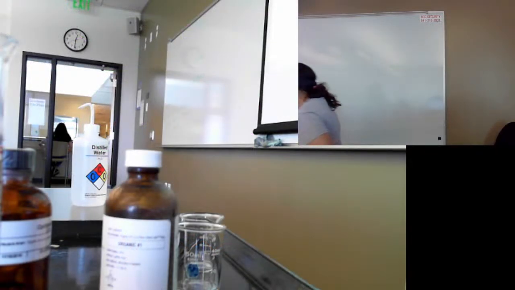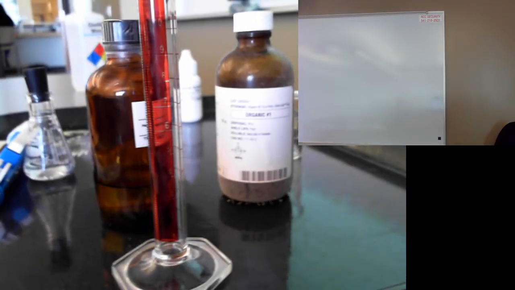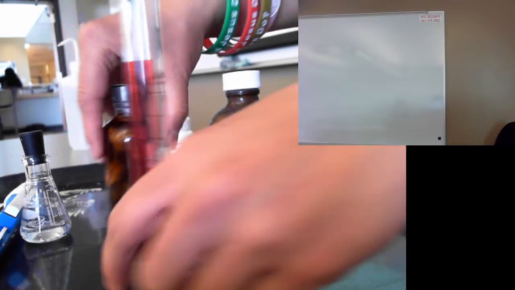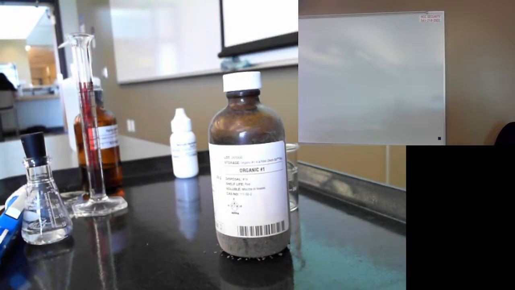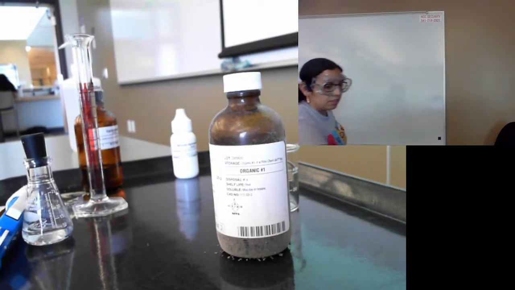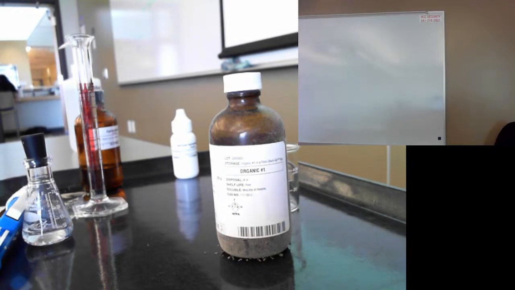Let me try to adjust my camera for the online people. Okay, try to keep that in view here. Let me just have my instructions just in case. All right.